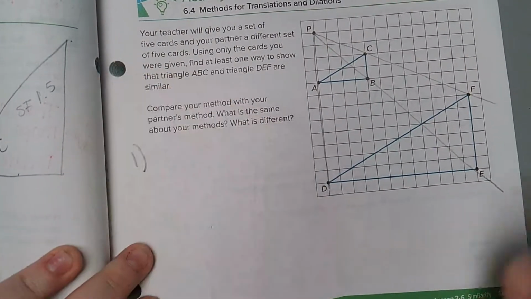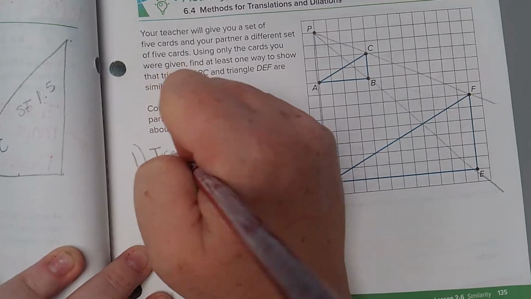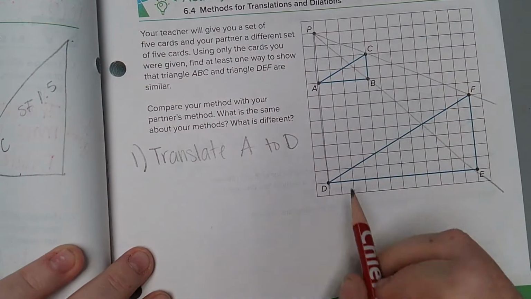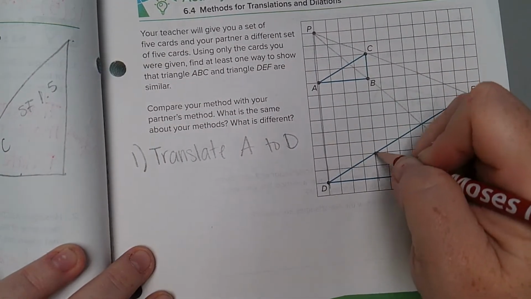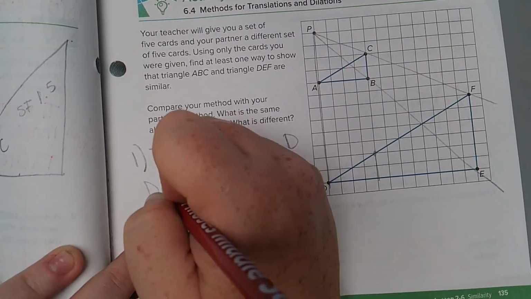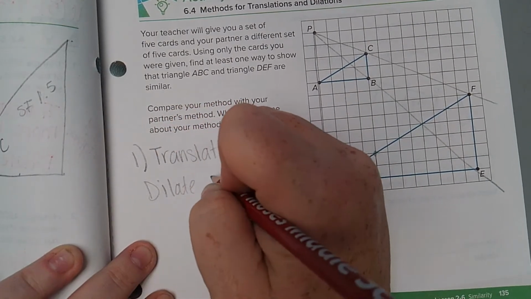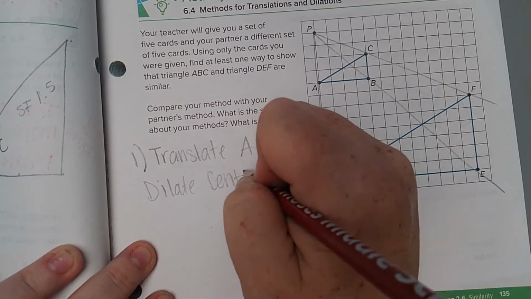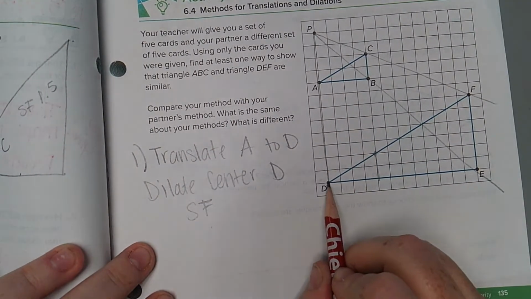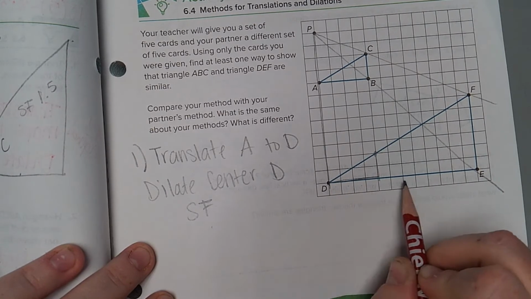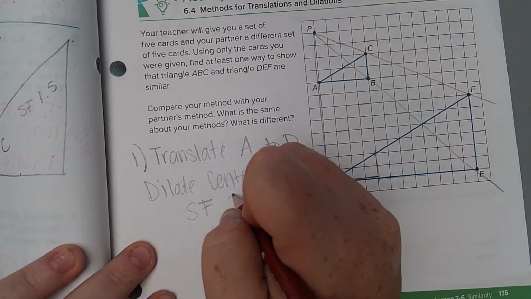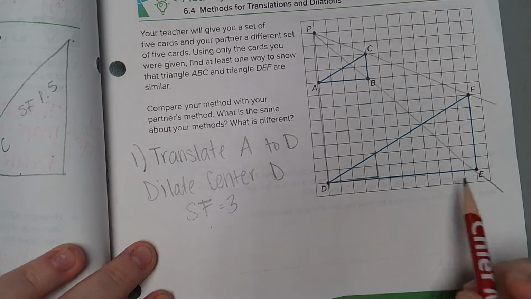So one method might be translate A to D. So now our triangle is here. And then dilate center D, scale factor. So this is one length. 1, 2, 3, 4. 1, 2, 3, 4. So there's 2. 1, 2, 3, 4. Is 3 because it's 3 times bigger.